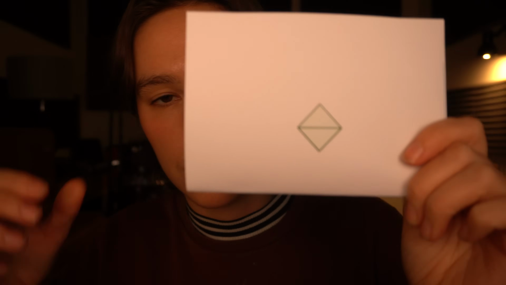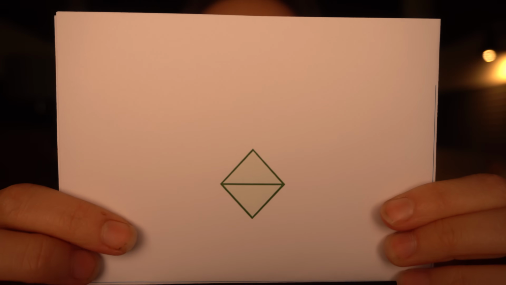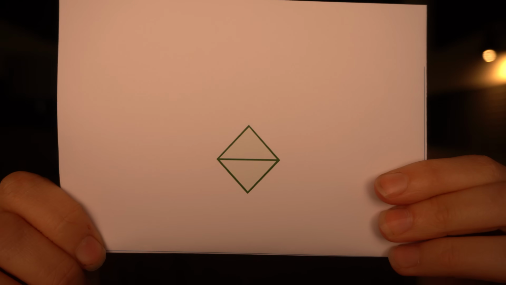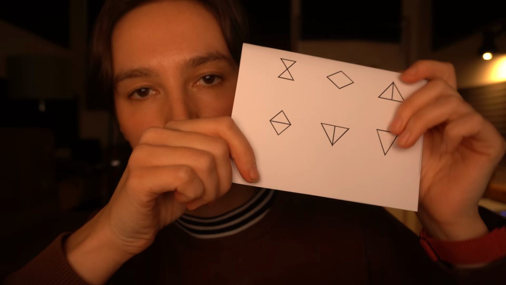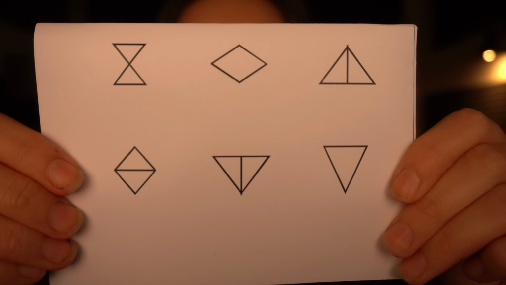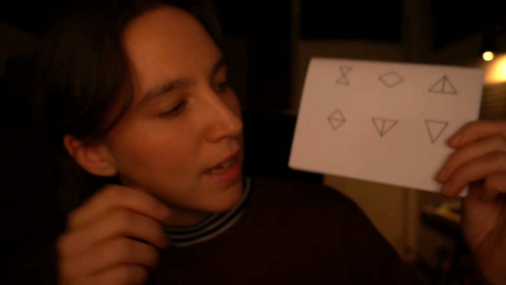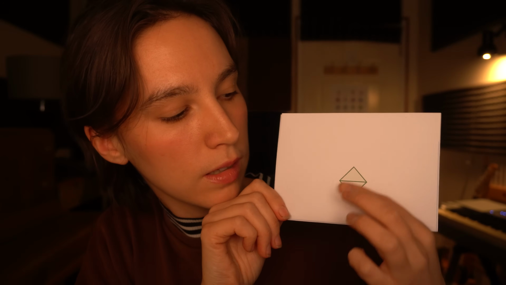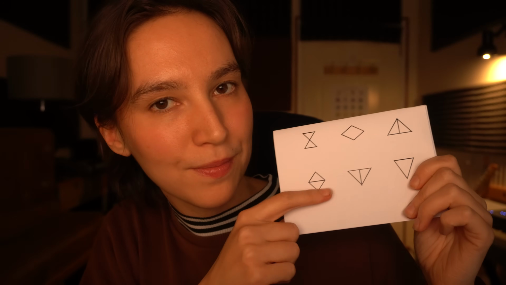Now, the same thing. Can you please have a look at this shape here? I'll give you a few seconds to examine it and to remember it. Okay, now I'm going to show you 6 shapes. Which of these shapes matches the shape that you just saw? Good, well done. It is this shape here is the one that matches. Very well done.